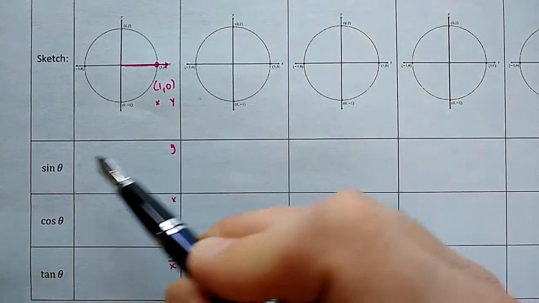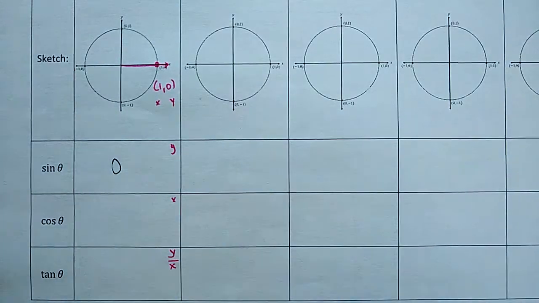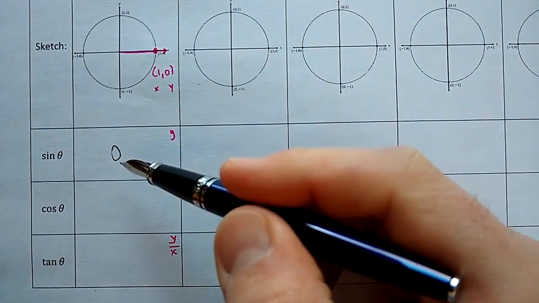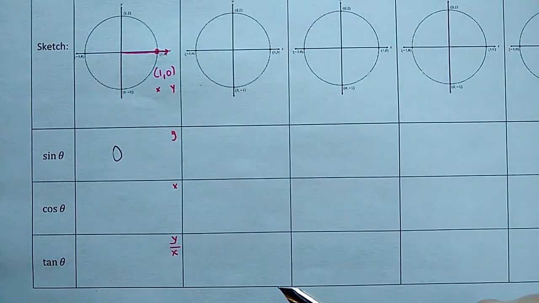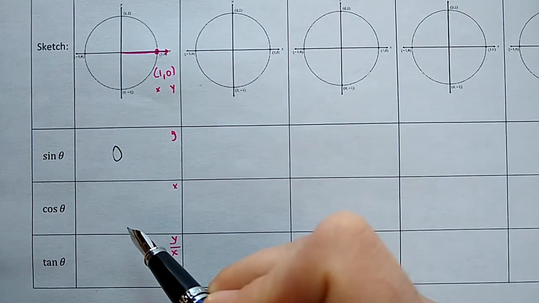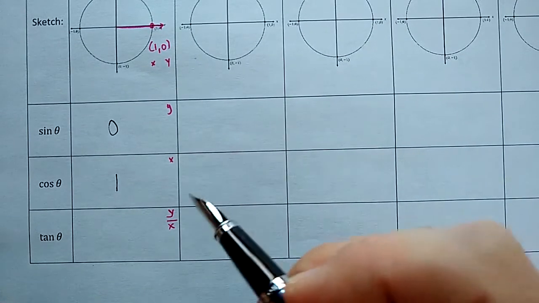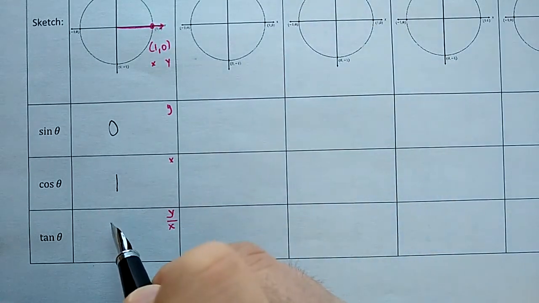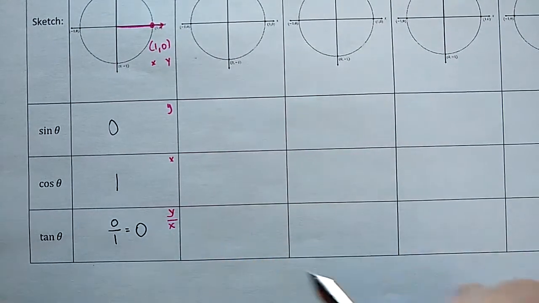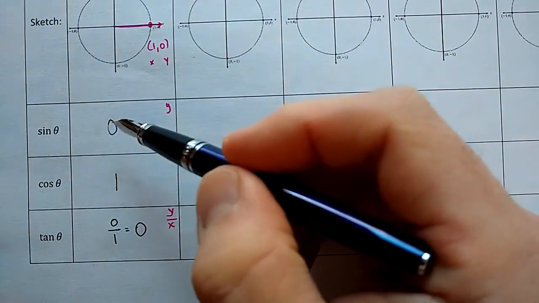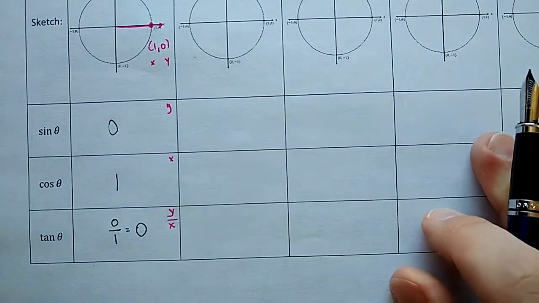So sine of 0 is the y value. The y value is 0. So this is just 0. We couldn't do this before when we had triangles because we couldn't have these side lengths for a triangle that was sort of flat and not a real triangle. The cosine is the x value. In this case, that's 1. And the tangent is the y value divided by the x value. In this case, that's 0 divided by 1, which is fine. That's just the number 0. So sine of 0 is 0, cosine of 0 is 1, tangent of 0 is 0.